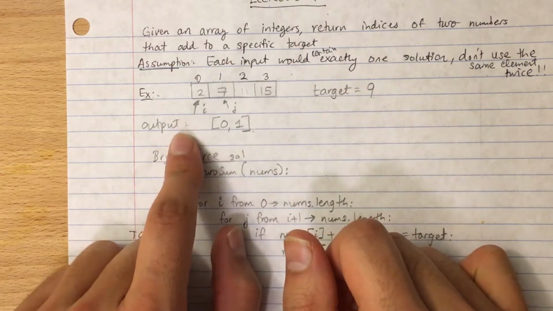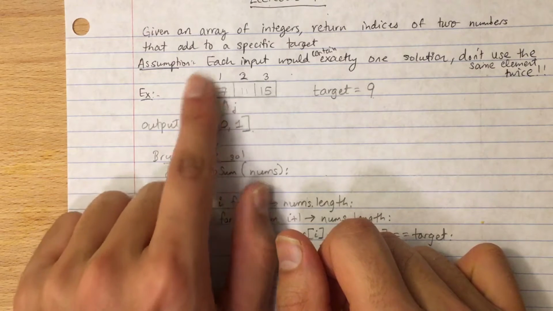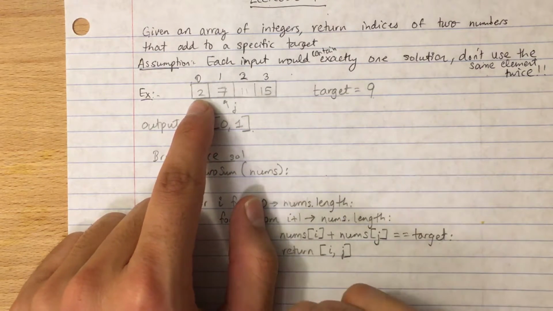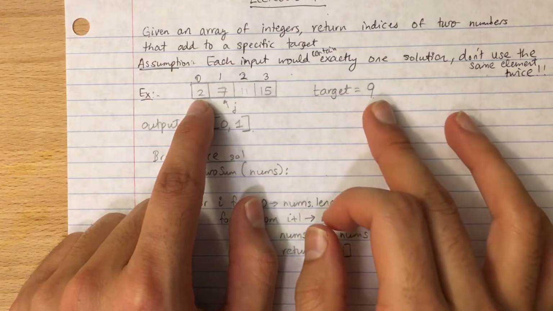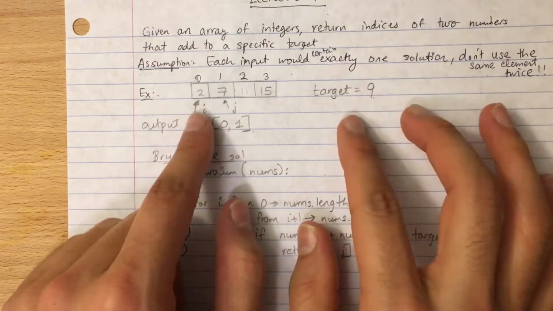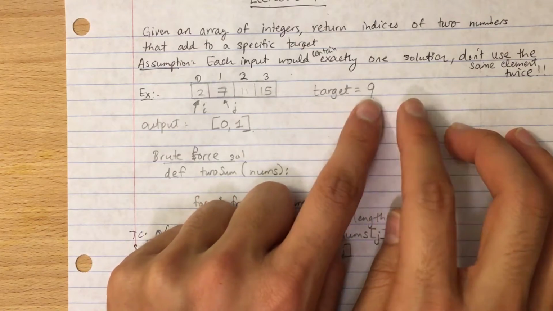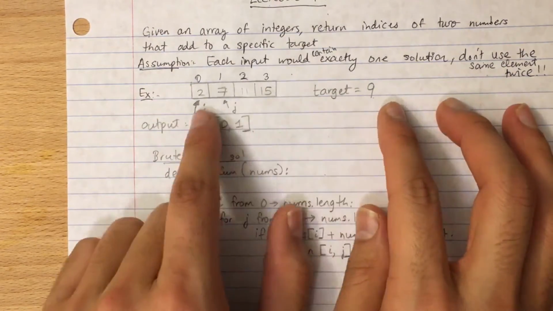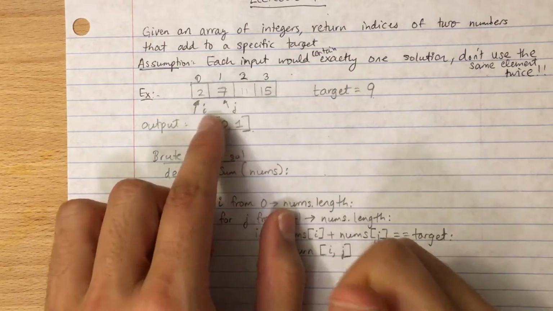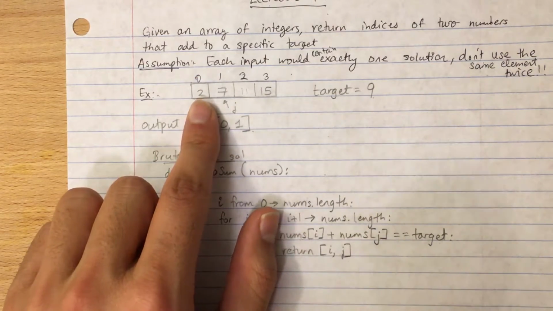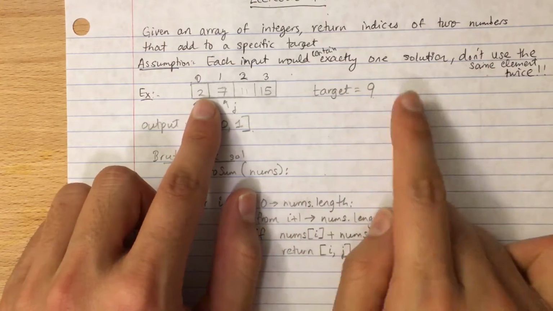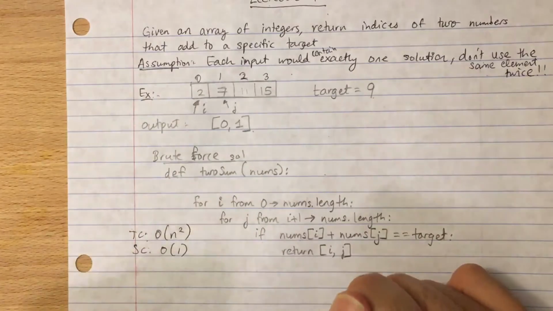by the target. So what I mean by that is, say you start at 2, right? What is the next number that you're looking for that adds up to the target? Well, to find that out, you would simply do 9 minus 2. Using the target, we can figure out that if we are at 2, the number that we're definitely looking for somewhere down in the array is 7, because 9 minus 2 is 7, right?